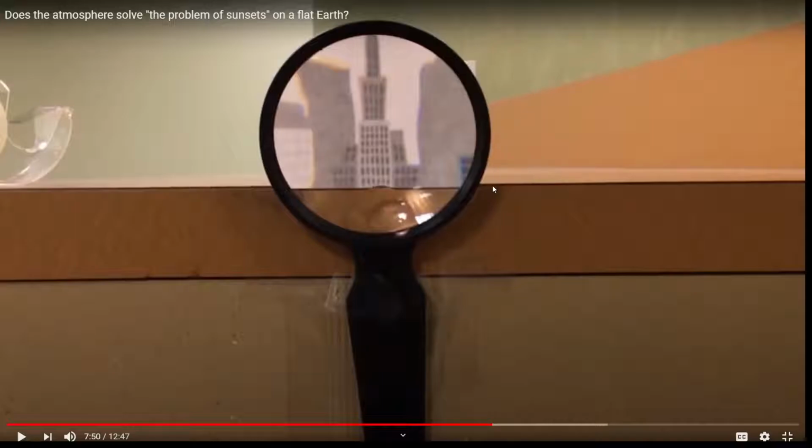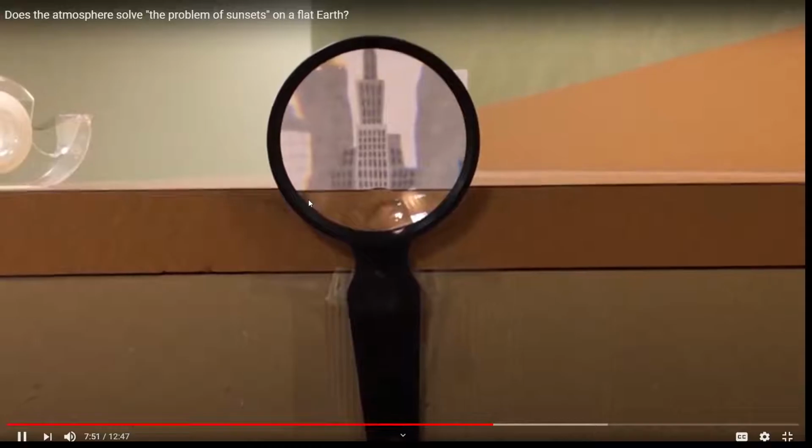But the edge of the table is lower than it should be through the magnifying glass, which means here we're seeing upward refraction.